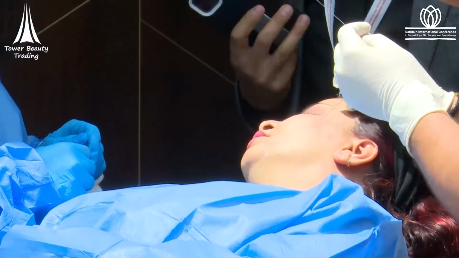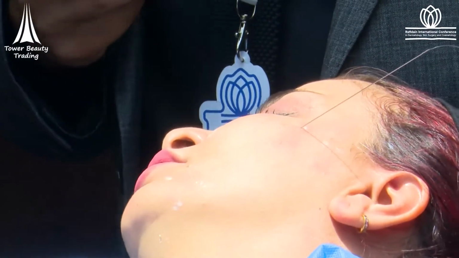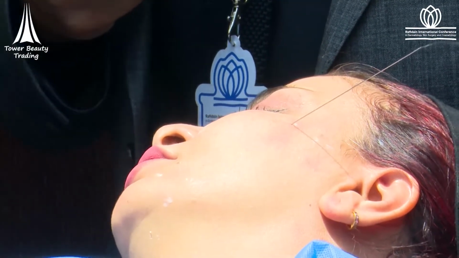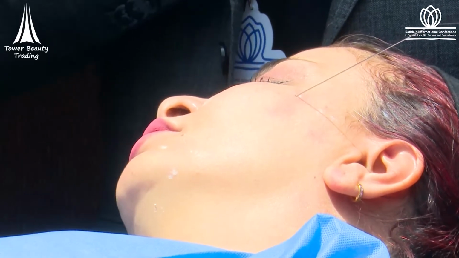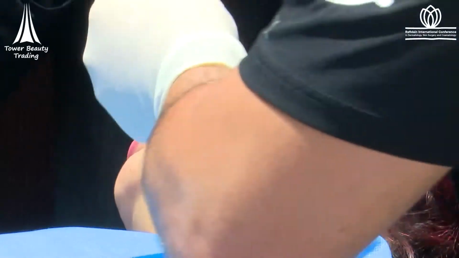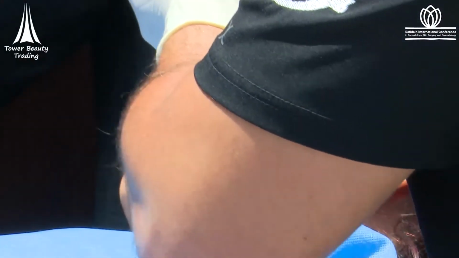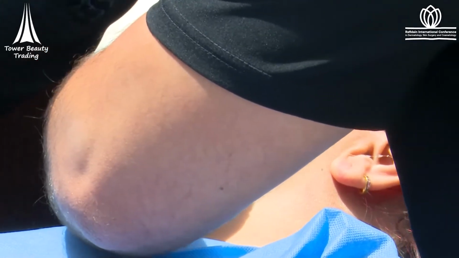If you can see, there is a black line, this is the measurement, so that you cross just the dermal layer and you are in the subcutaneous fat. So you are in the subcutaneous fat. We just move slowly.